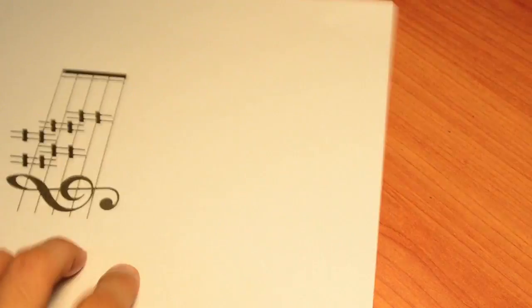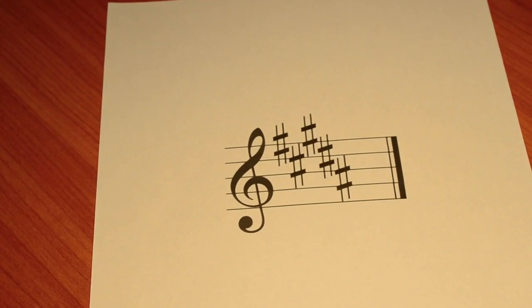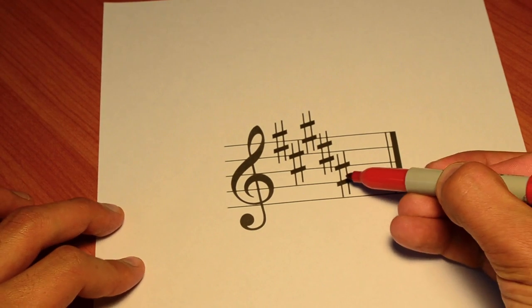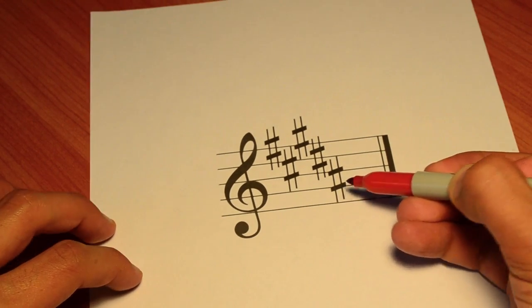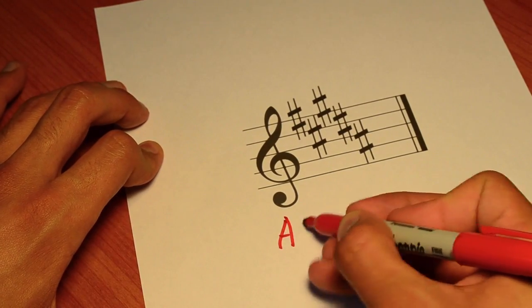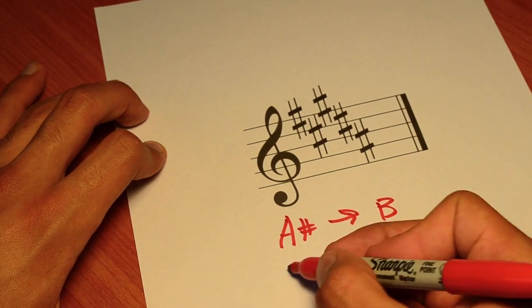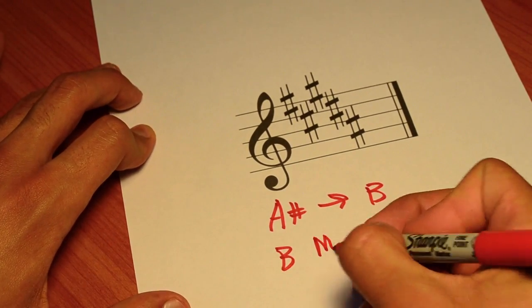So I have an example here with 5 sharps. So just applying the same process, we have that A sharp is the last sharp in the series. So just going up a half step from A sharp, it goes to B. And then we know that B major is our key.